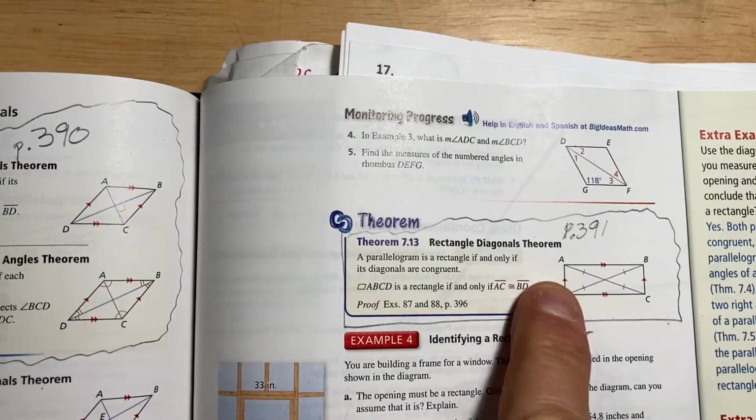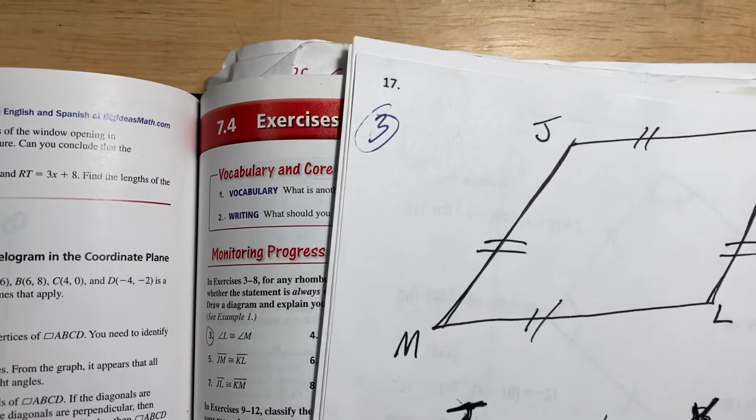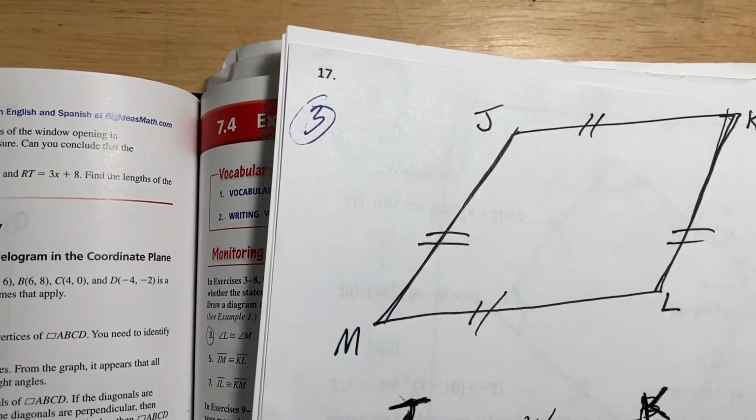That goes in your notes as well. Page 391. Boom! Let's start with some problems.